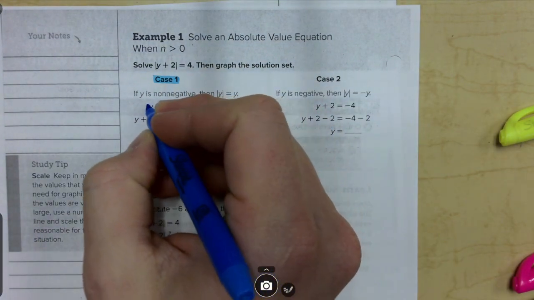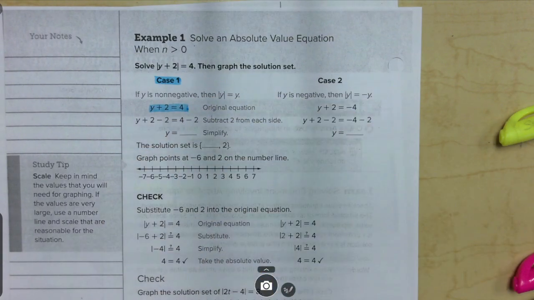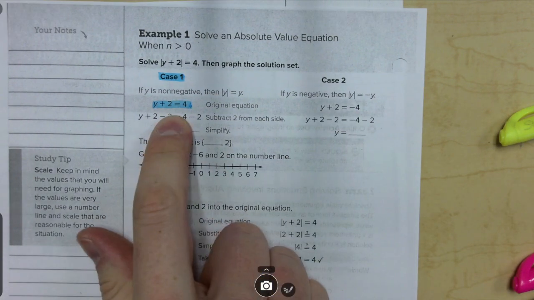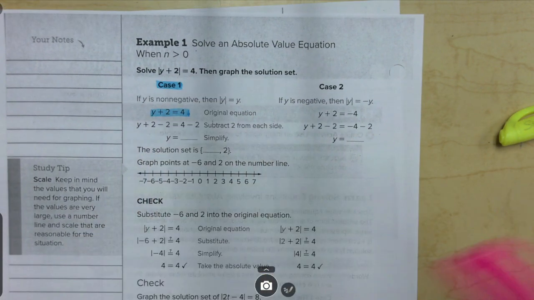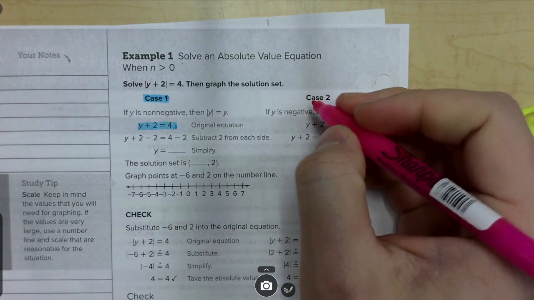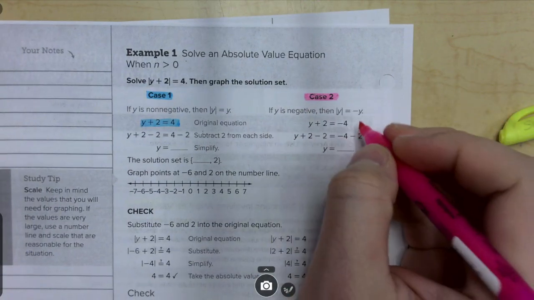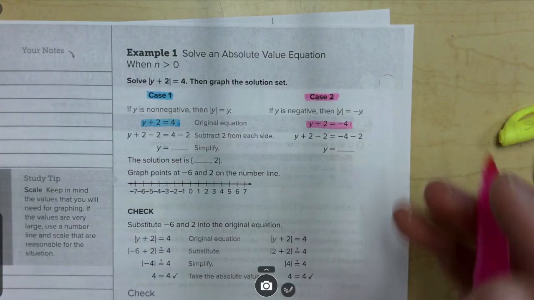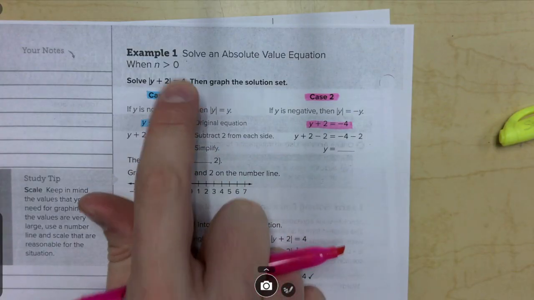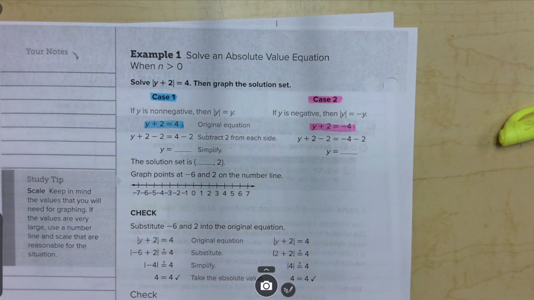So case 1 has equation 1, where the absolute value is removed and everything is positive. Case 2, we remove the absolute value sign, but we let what it equals be negative. So we have y plus 2 equals negative 4.